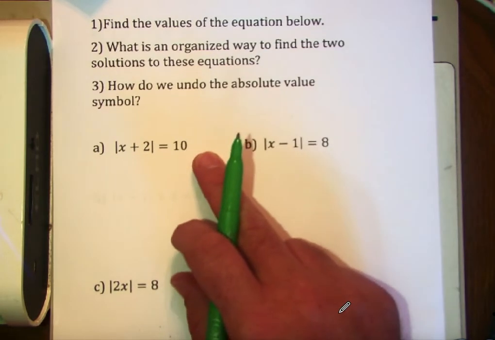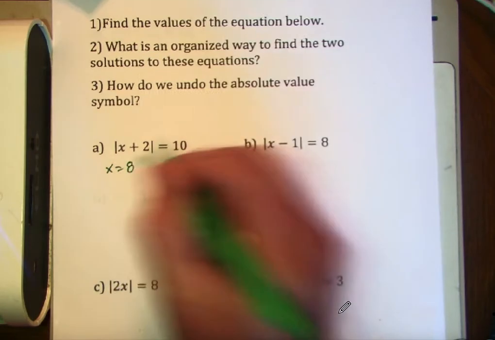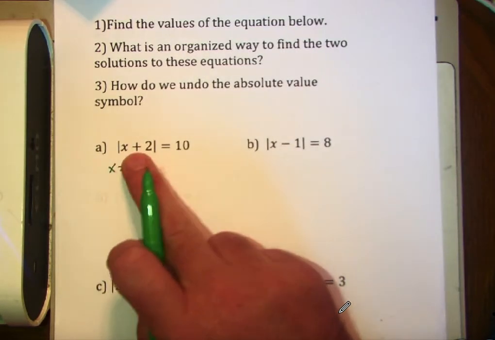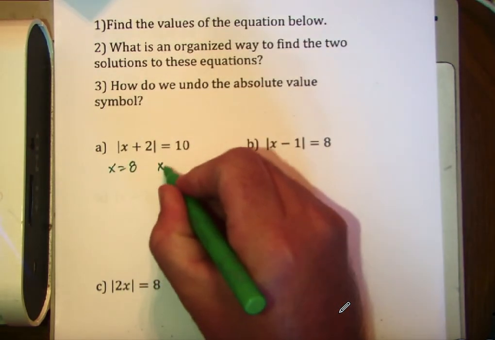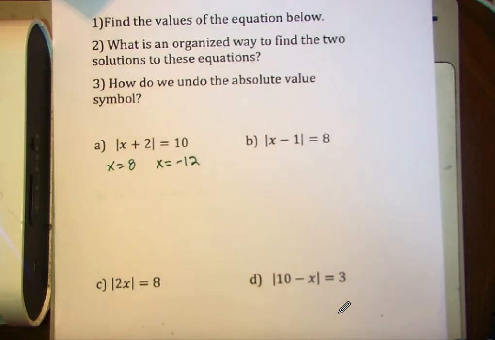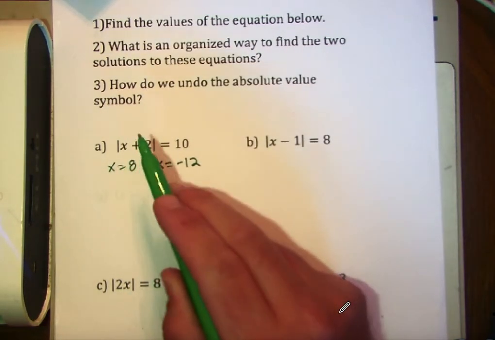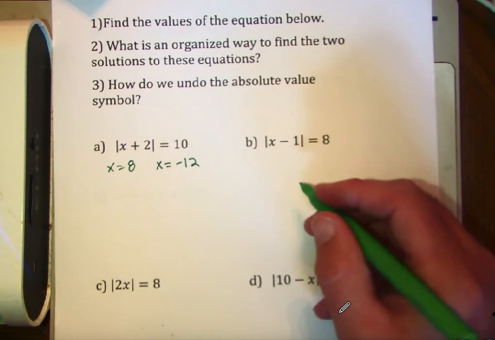So what did everyone get for the first one? And students would say x could equal 8. And I would say, everyone agree that 8 plus 2's absolute value is 10? And they say yes. And I would ask for another one. And the students would say negative 12. And that would be great. And I would say why? And they would say negative 12 plus 2 is negative 10. The absolute value of negative 10 is 10.